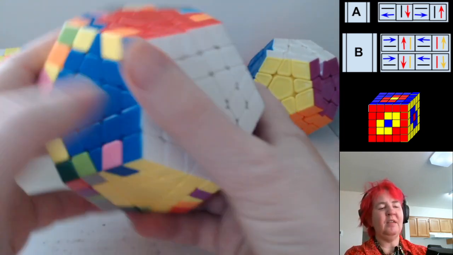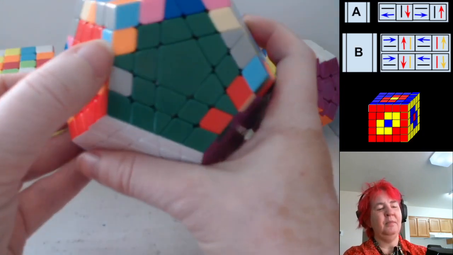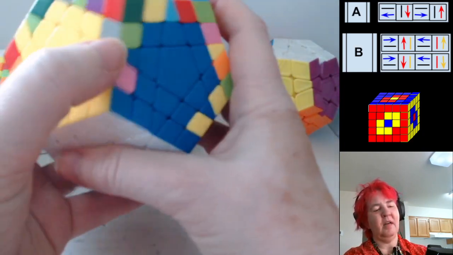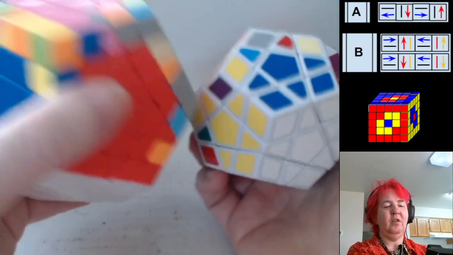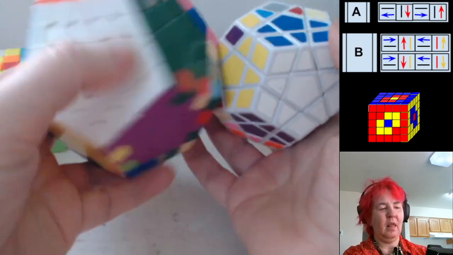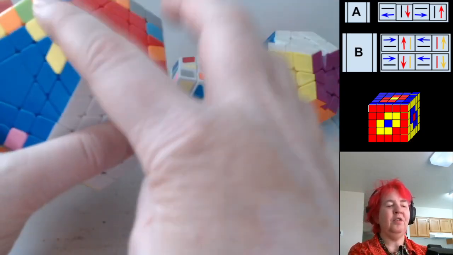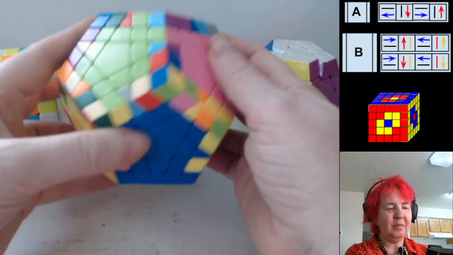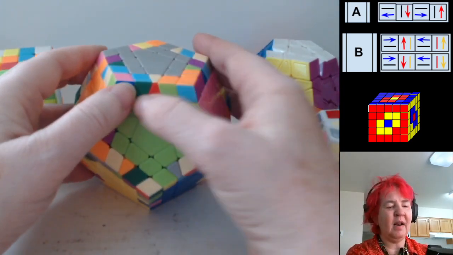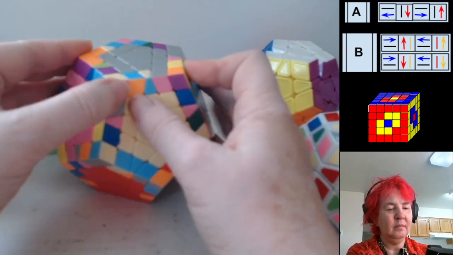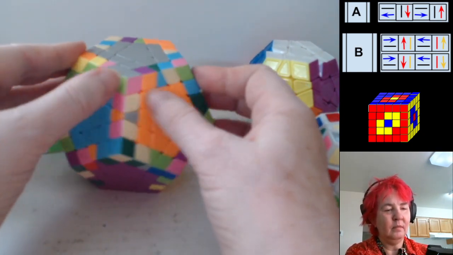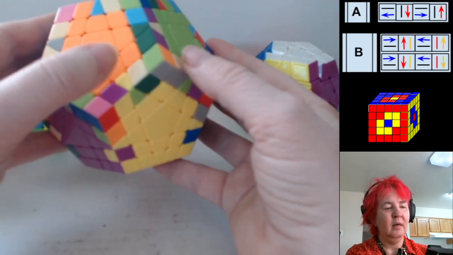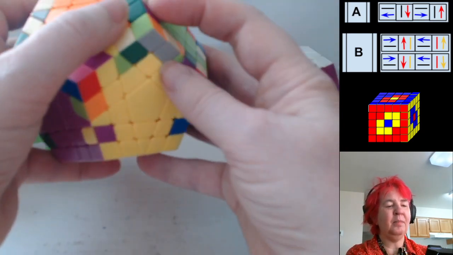So the white's done, and then the double bold star tips are done. Okay, so these two are now comparable. Now I'm going to finish the rest of this side with the edge pieces. So again, I'm just looking for an edge piece that has a double bold on it. Nothing on the top layer. Here's one. Okay, so here's a purple and green.